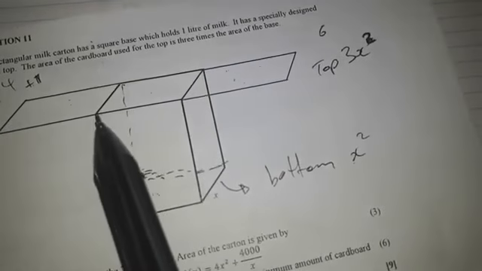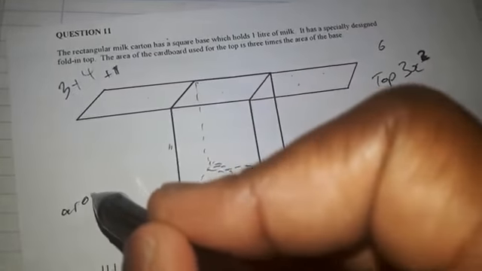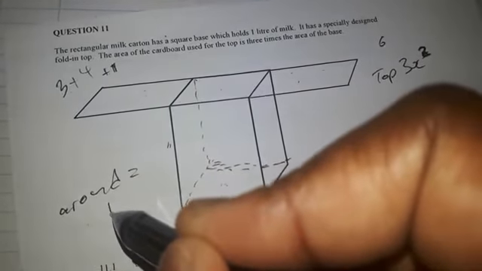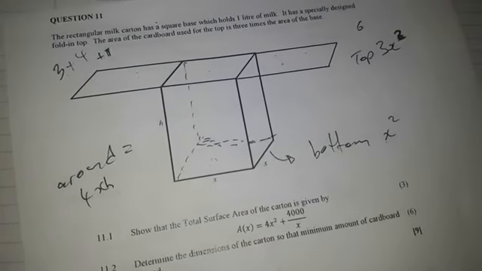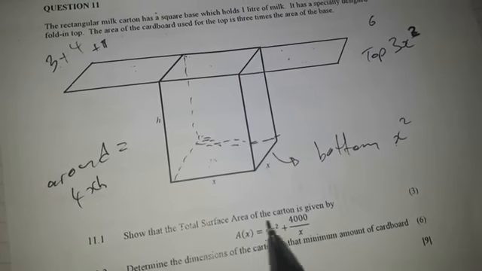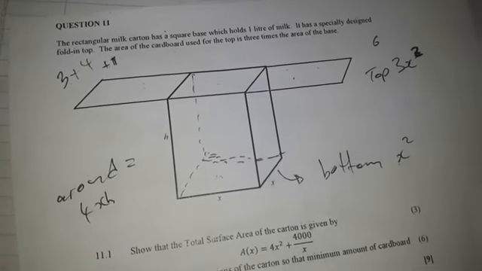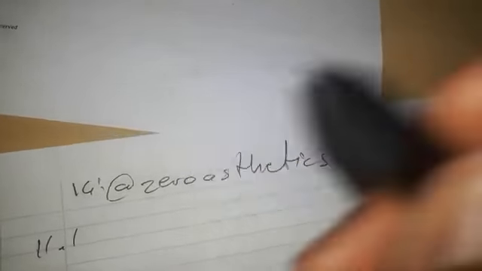You see, so all the sides, it's just x times h. So we have 1, 2, 3, 4 sides like that. So let's put here around, we have x times h multiplied by 4. Okay, so the total surface area, let's just write it out first before we worry about the h and stuff. So for 11.1, we technically have the 3 things to add.